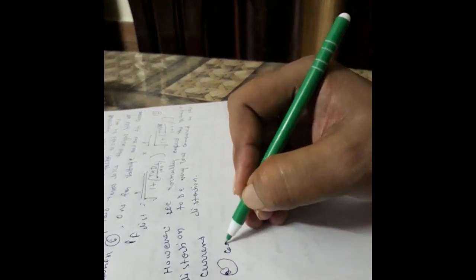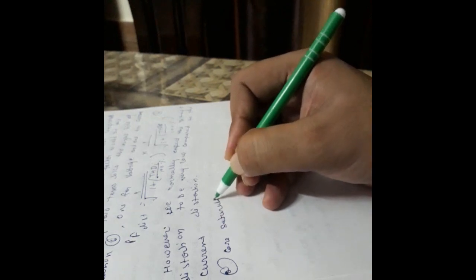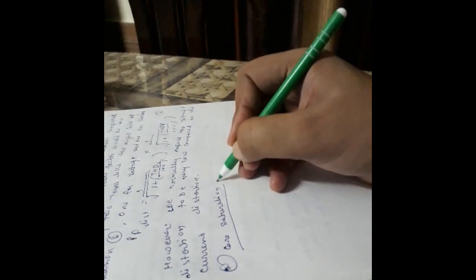Second point is core saturation. A typical hysteresis loop of soft magnetic material is shown in figure 1.